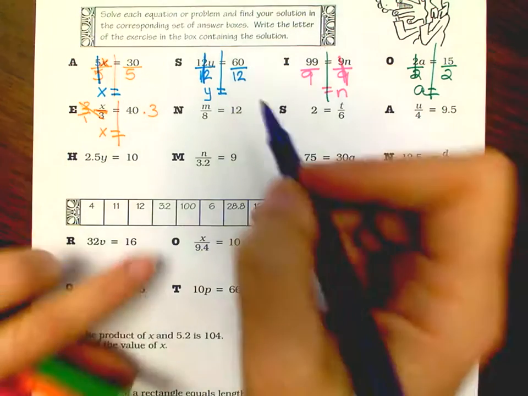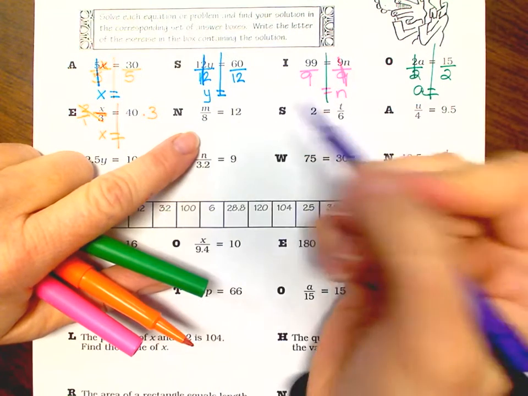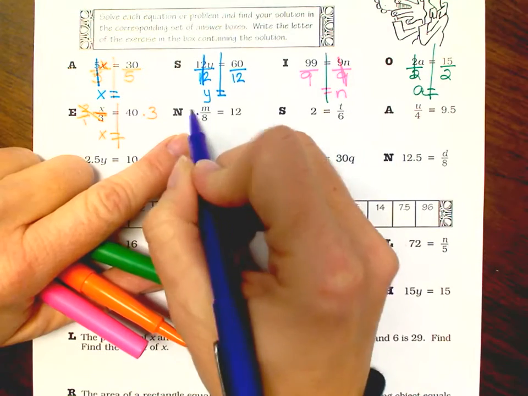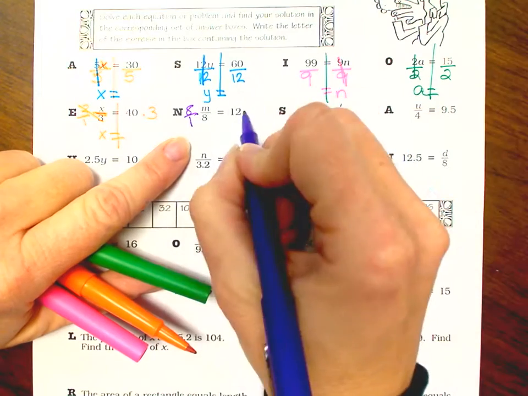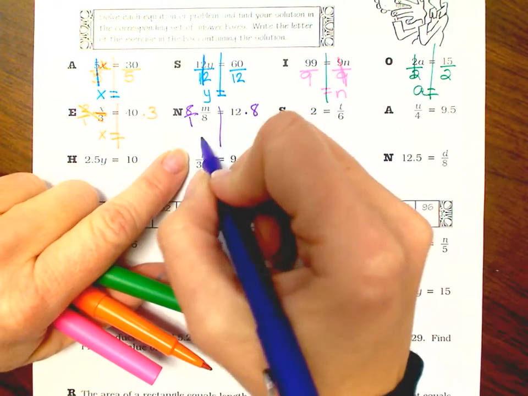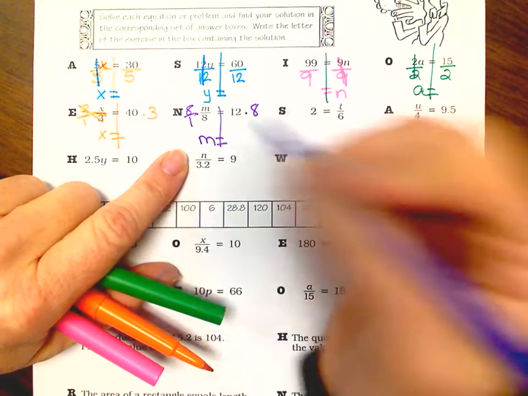N, same thing. M is being divided by 8. So to get 8 off of M, I'm going to multiply. And so we have to do this side to this side. So multiply by 8, M equals.